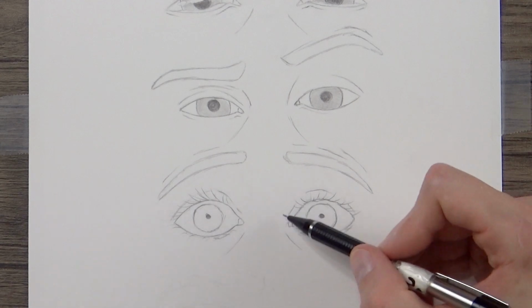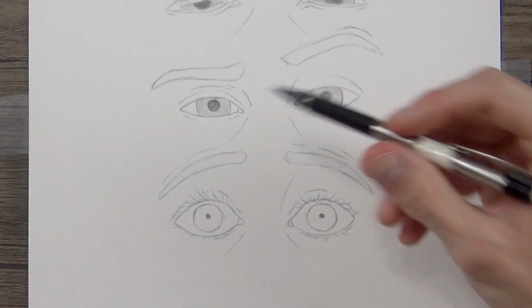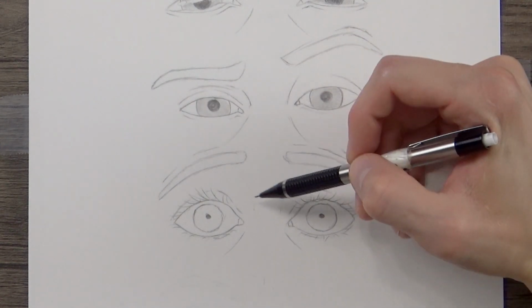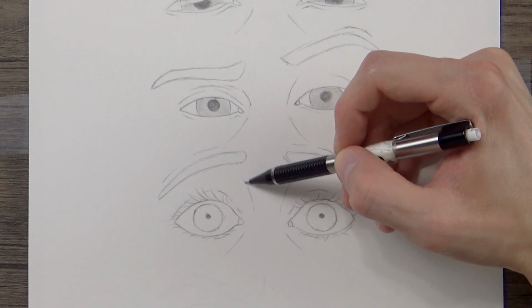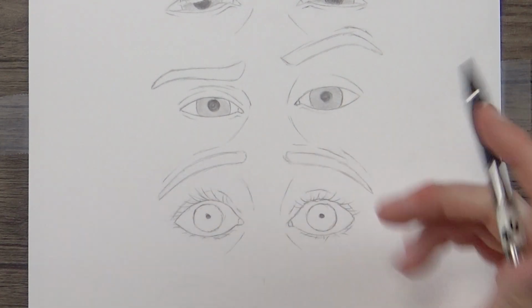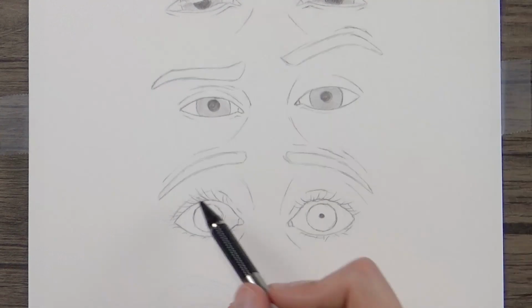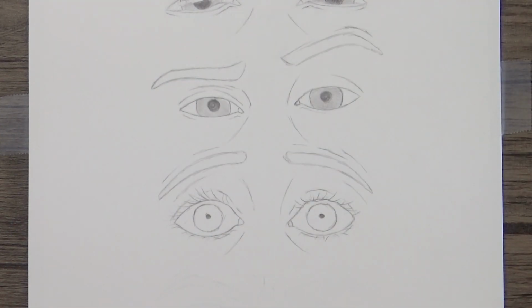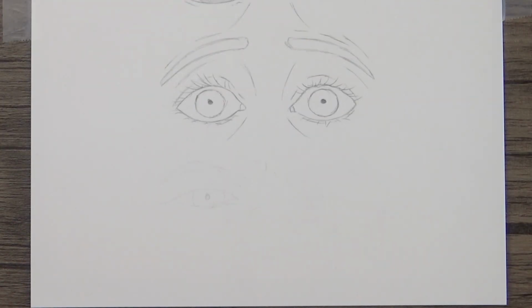Like that. And just maybe a couple more lines to connect the bridge and the eye socket together. There you go, those are our surprised eyes. And for our fifth and final set of expressive eyes, we're going to do anger.